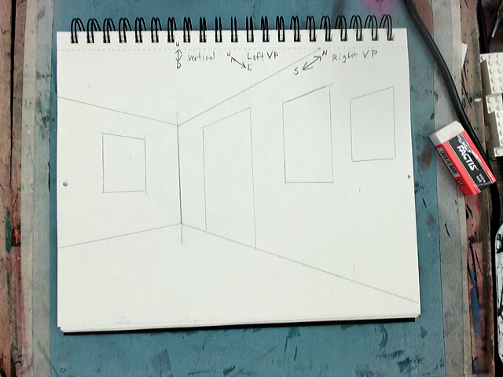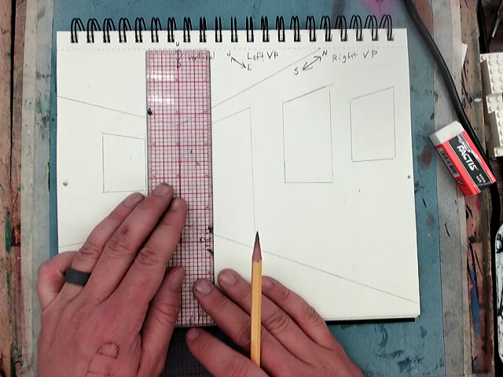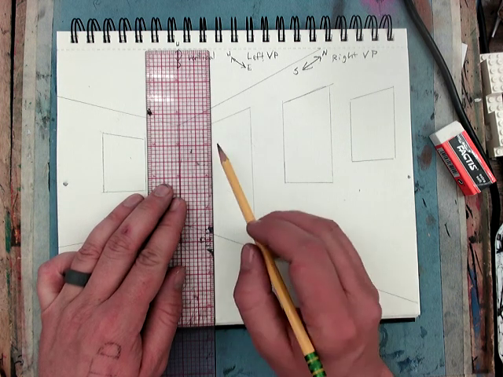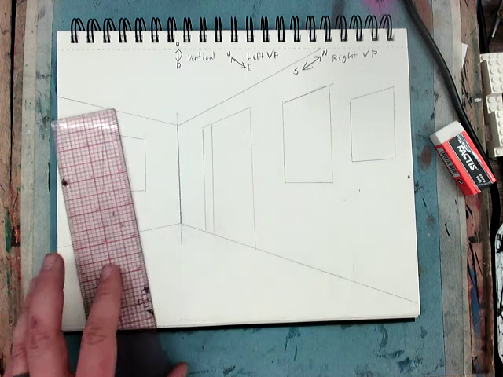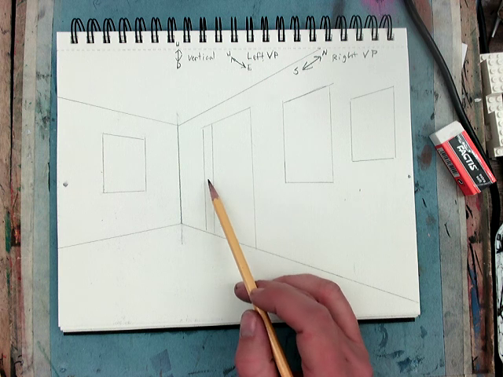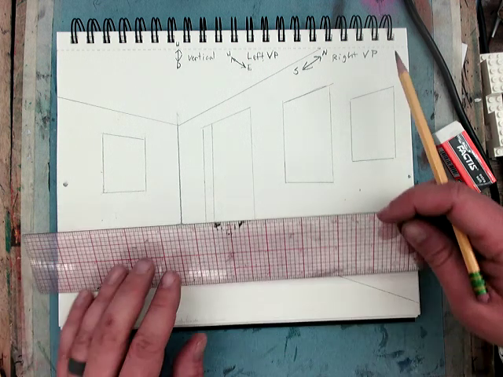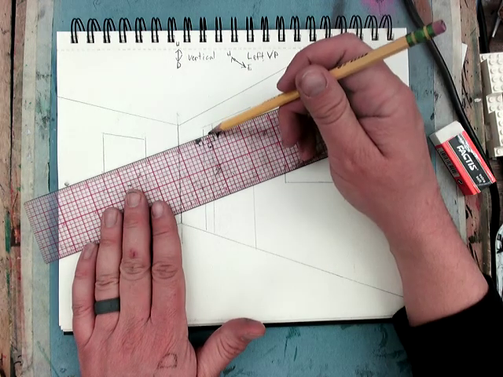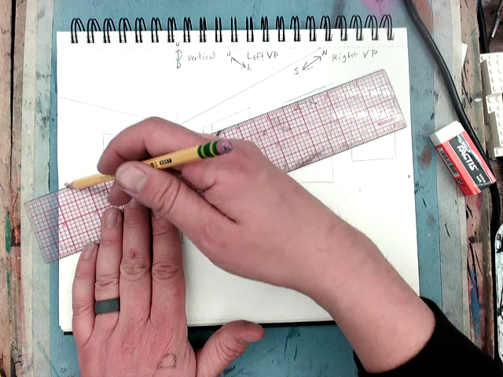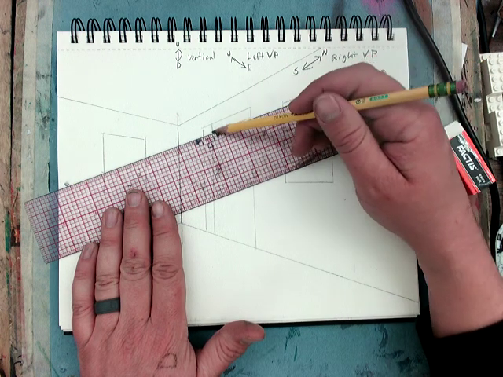All right, so I'm going to draw in some details on these. So I'm going to add some thickness. So I'm going to make some width to the door. I'm going to start by drawing a vertical line that's parallel to this line here. Next, I'm going to draw a line that's parallel to the top of the door. Since it's parallel, it's going to be connecting to the same vanishing point. So it's going east and west, and it's connecting to the left-hand vanishing point.